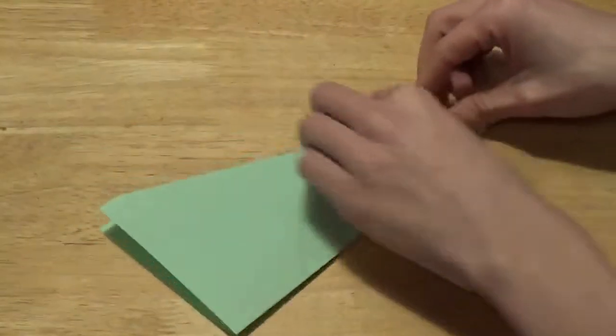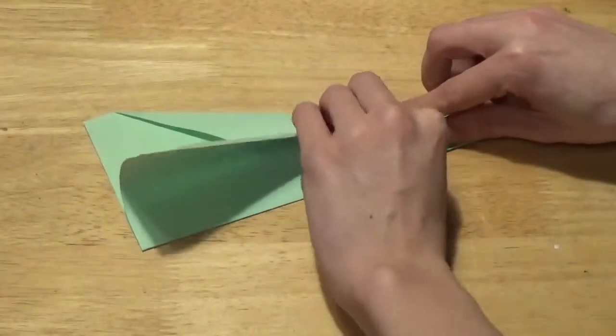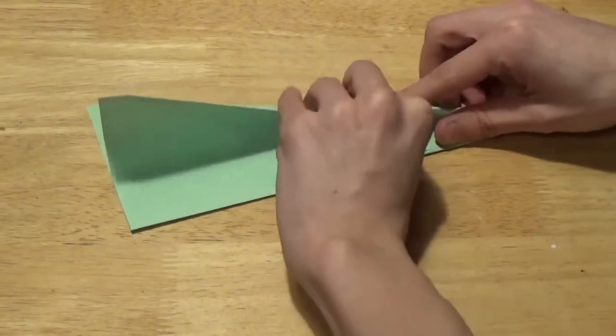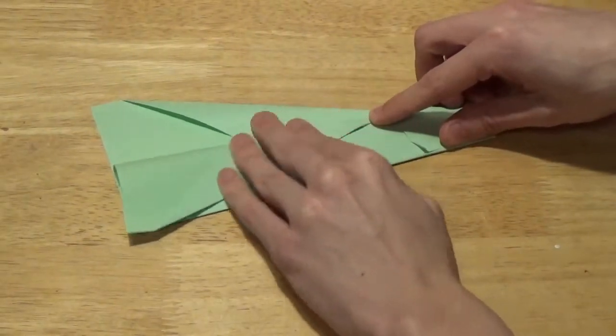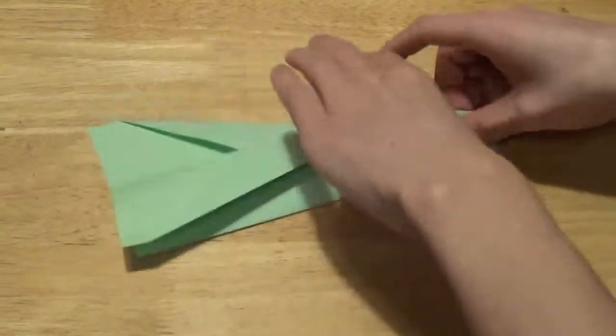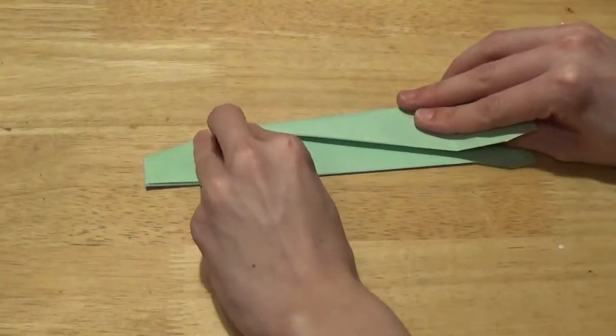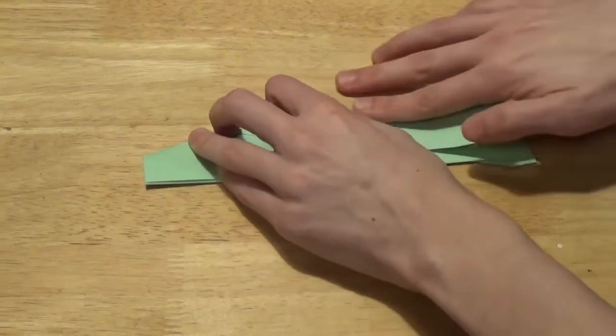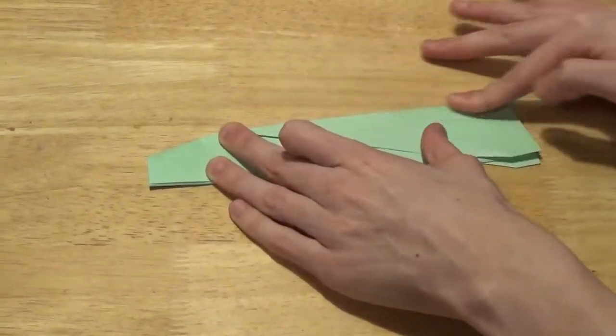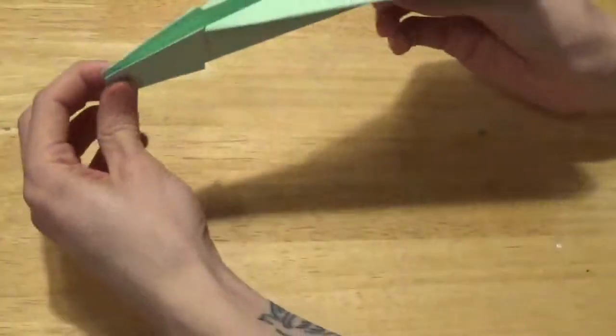And then very basically fold the wings all the way down to where the snub nose ends, and straight. Do the same thing on the other side. Alright, and there we go. We got the snub nose, the Bulldog dart, all done.